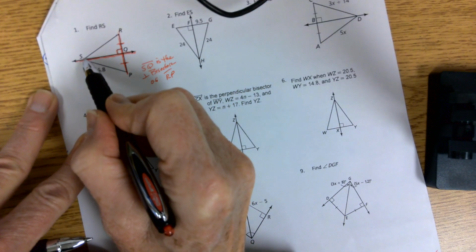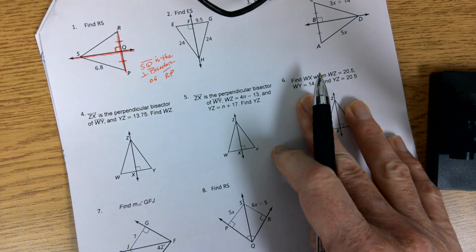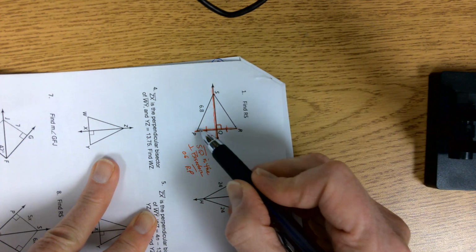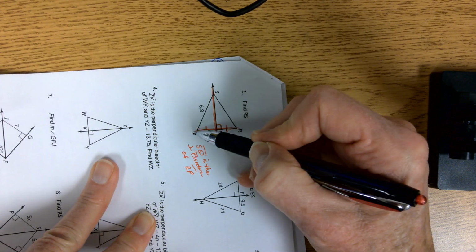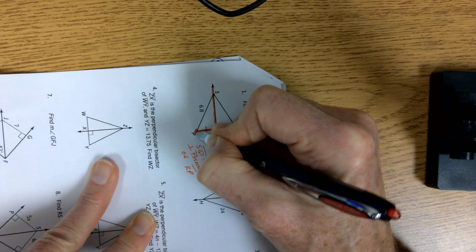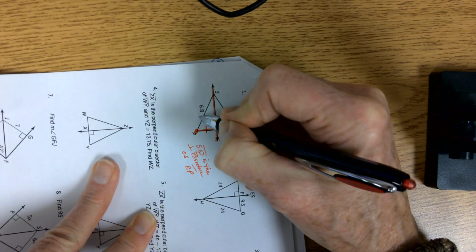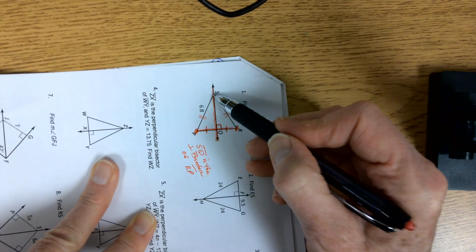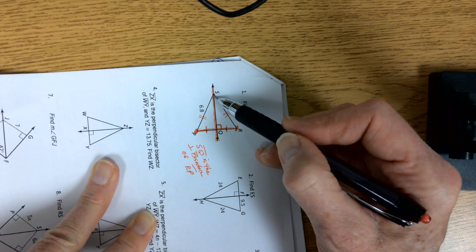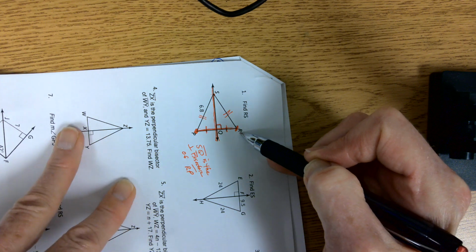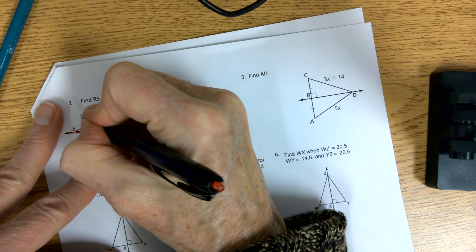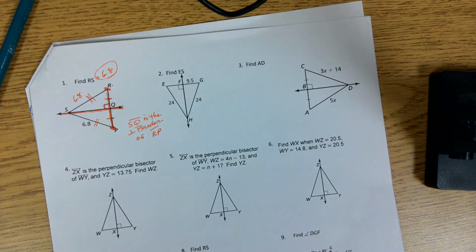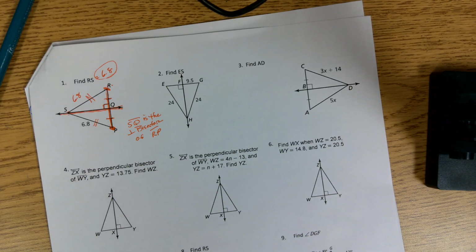Since S lies on this perpendicular bisector, that means S is equidistant from both endpoints of the segment. So that means that this length and this length are equal. So since from S to P is 6.8, that means the length from S to R is 6.8. So that's what you're looking for: segment bisectors and angle bisectors.